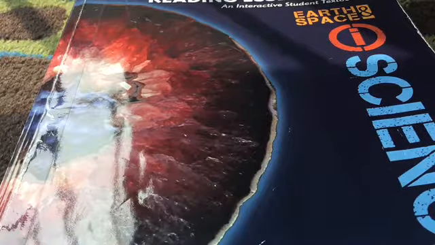Inner planets and outer planets. The inner planets are the 4 planets closest to the Sun: Mercury, Venus, Earth, and Mars. The inner planets are made of solid rocky materials. The outer planets are the 4 planets farthest from the Sun: Jupiter, Saturn, Uranus, and Neptune. The outer planets are made of ice and gas.